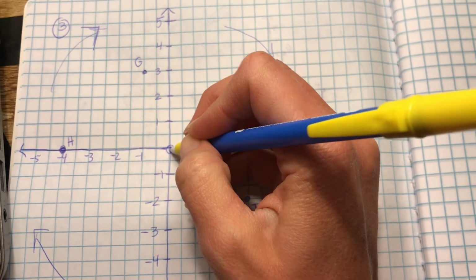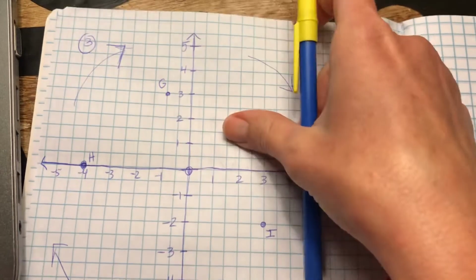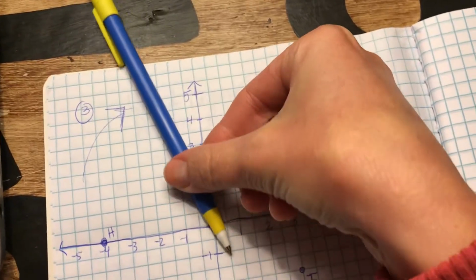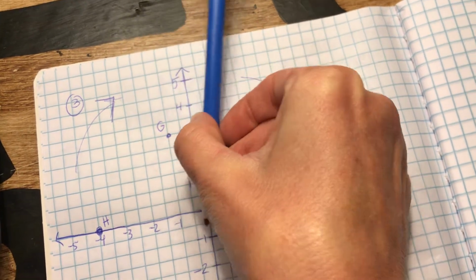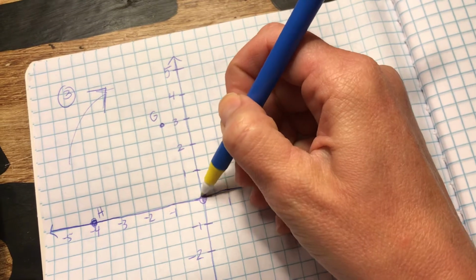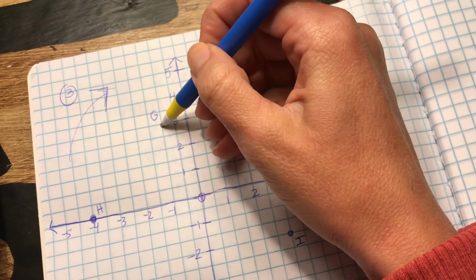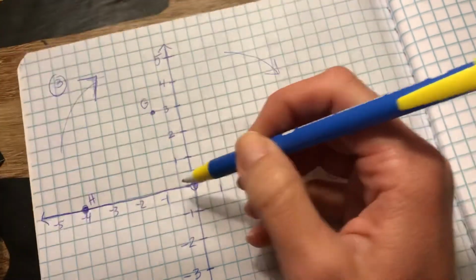So that means that G, you could imagine, is like pivoting from that point around this way. This is like one foot, this is the other foot, and this foot is the one that's going to move around this point, okay?